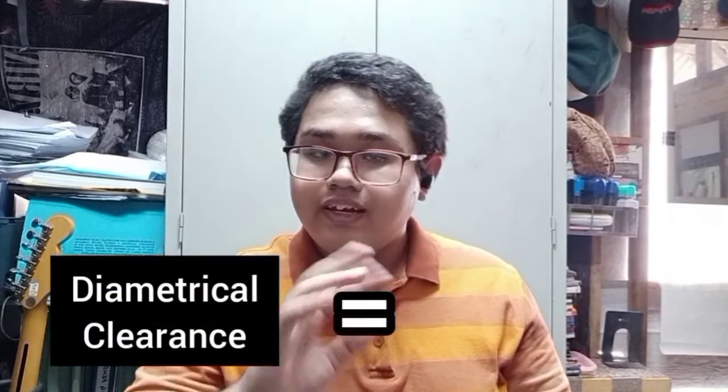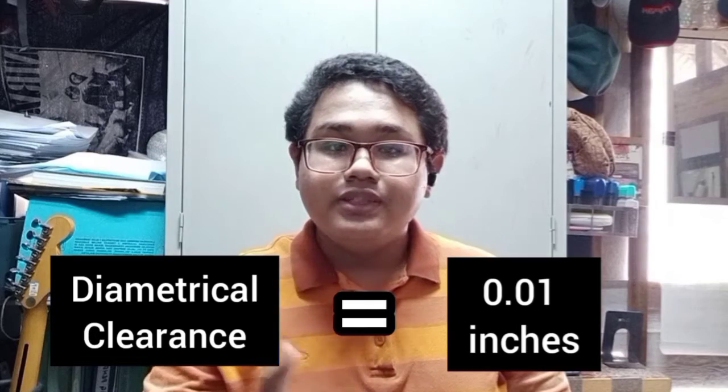To slide the trunnion without sticking, he has also specified a diametrical clearance of at least 0.01 inches between the trunnion and the hub. To calculate the contraction in the diameter of the trunnion, the thermal expansion coefficient at room temperature is used. In that case, the reduction in the outer diameter of the trunnion is this.